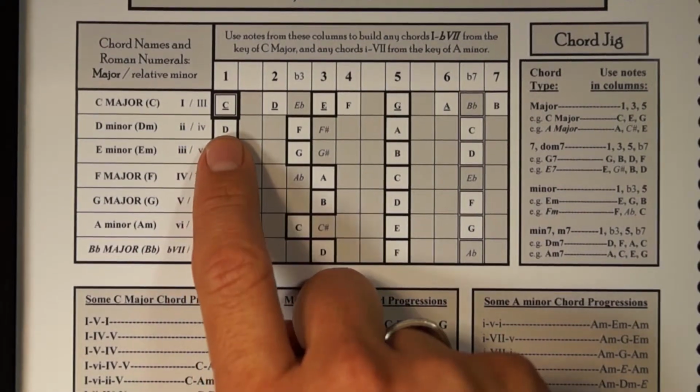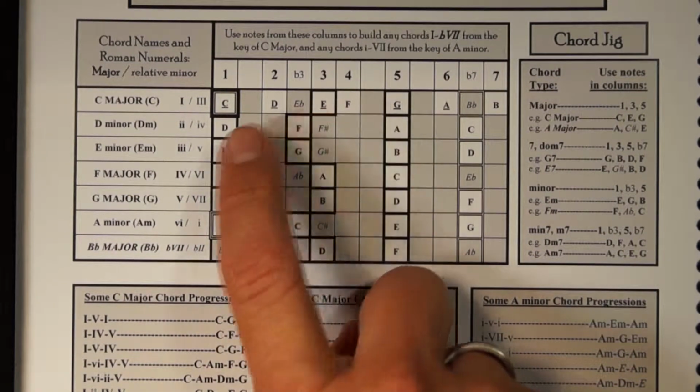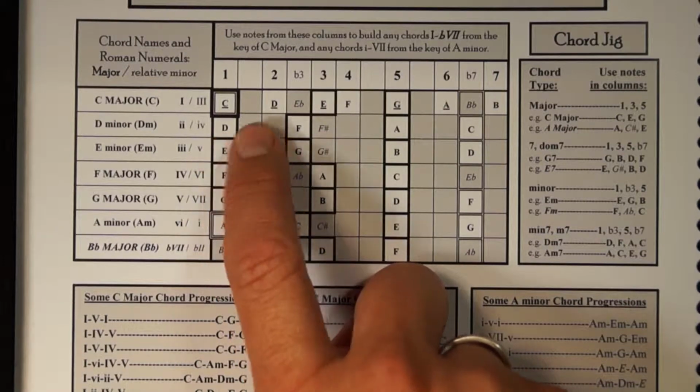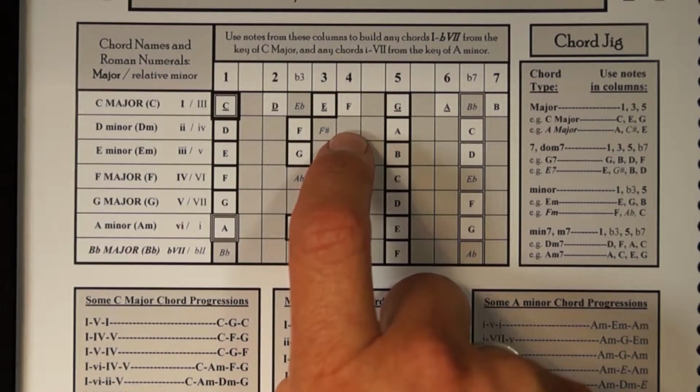A D minor chord, all minor chords are going to use notes in the 1, flat 3, and 5 columns. So just like the D major scale is D, the 2 note is E, the 3 note is F sharp, the 4 is G.